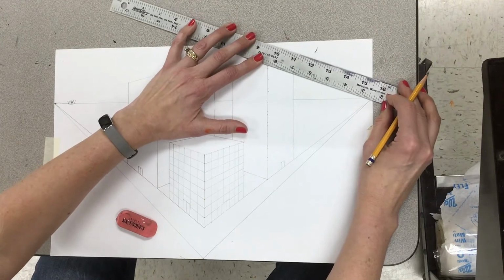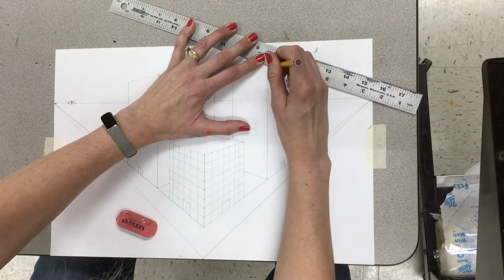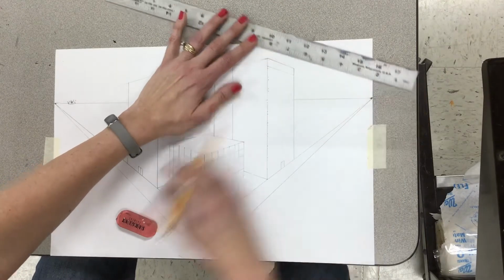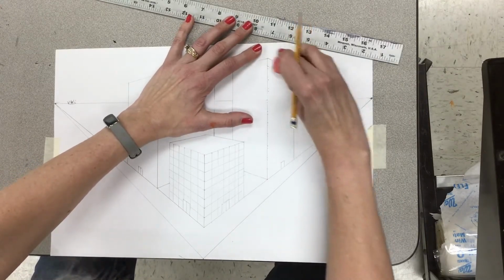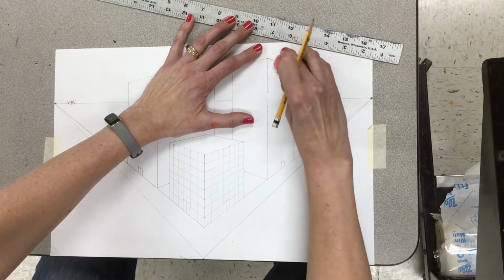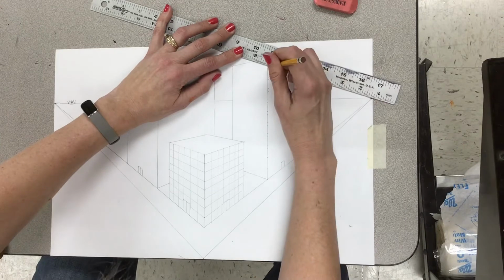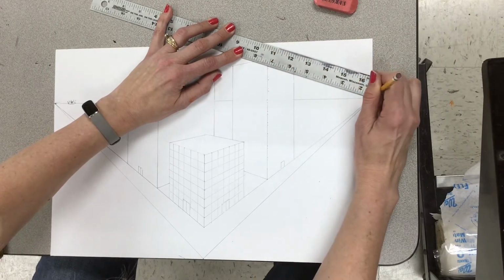I'm going to draw this lightly because I'm not going, oh, I don't think that was lined up. Bummer. Okay, try it again. All right.